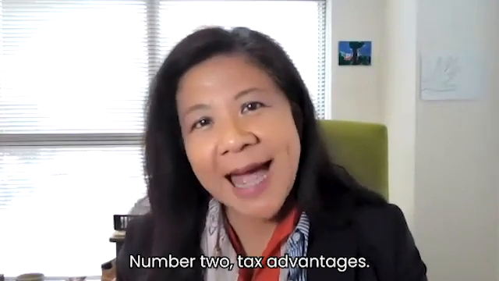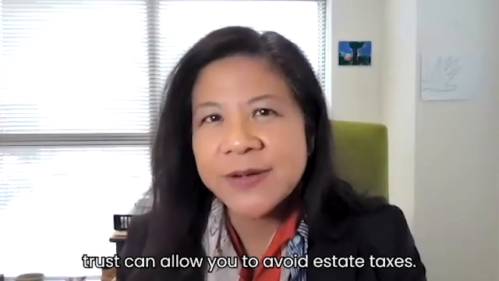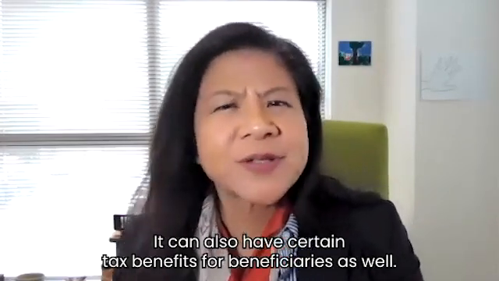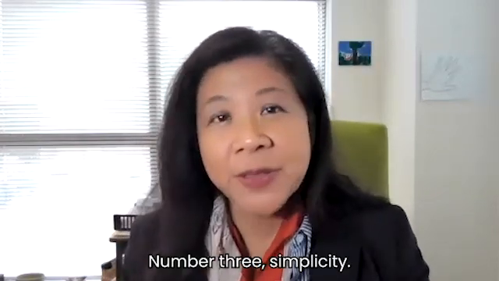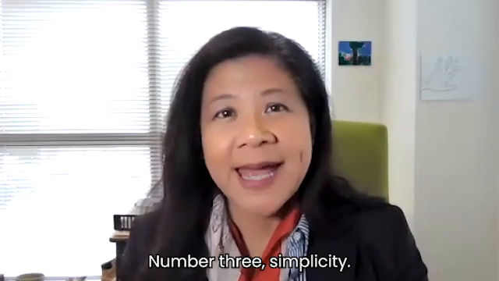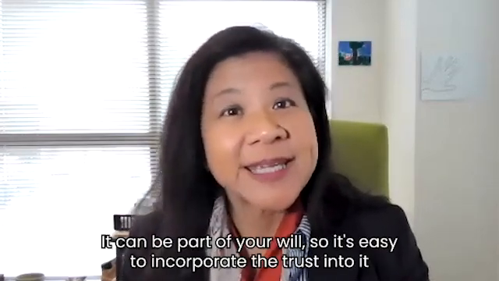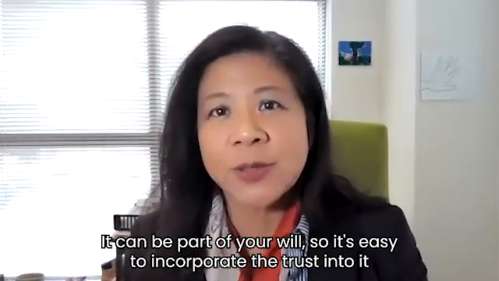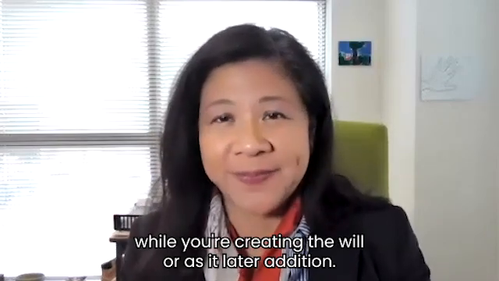Number two, tax advantages. In some cases, a testamentary trust can allow you to avoid estate taxes. It can also have certain tax benefits for beneficiaries as well. Number three, simplicity. A testamentary trust is relatively easy to do. It can be part of your will, so it's easy to incorporate the trust into it while you're creating the will or as a later addition.